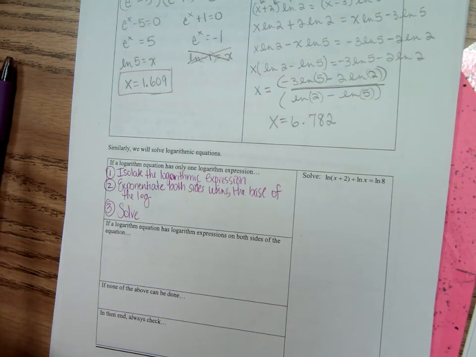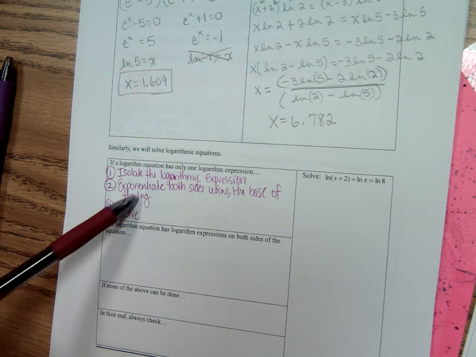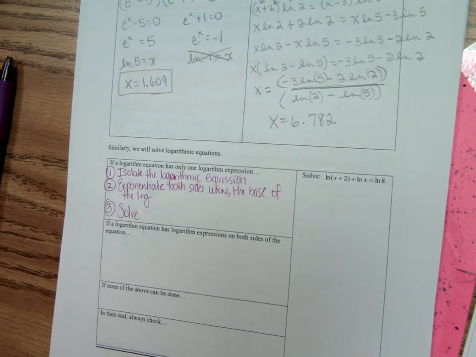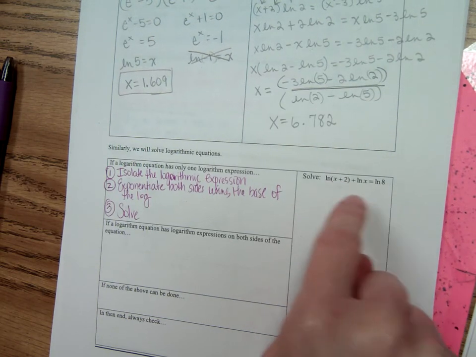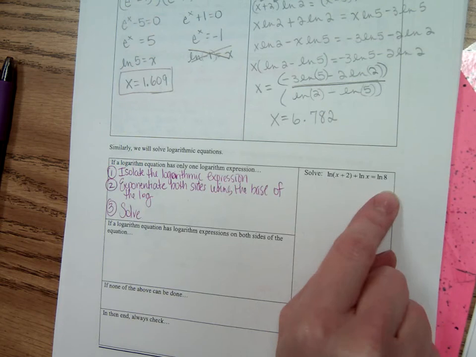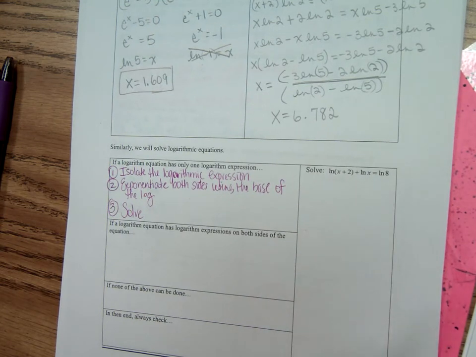We don't have an example of this one. We have an example of the second one. So we'll do the second one and then we'll work the example. All right, so if a logarithm has a log expression on both sides of the equation, like this one right here, rewrite both sides as a single logarithm.